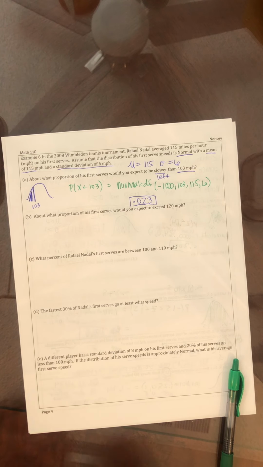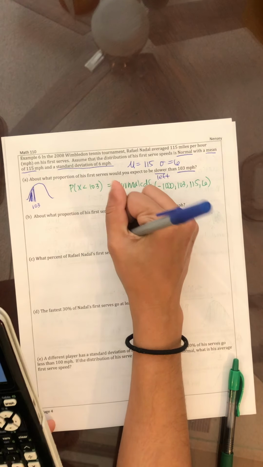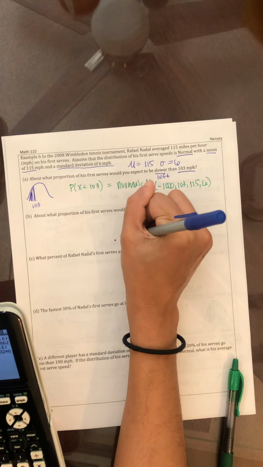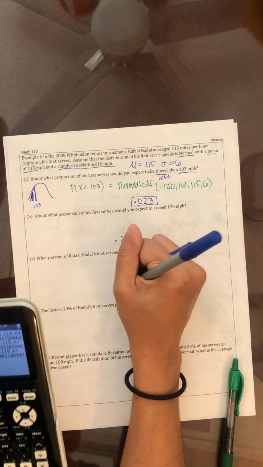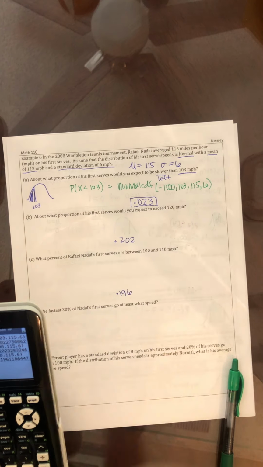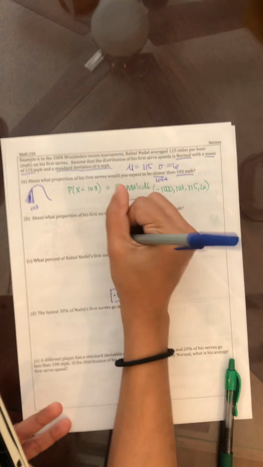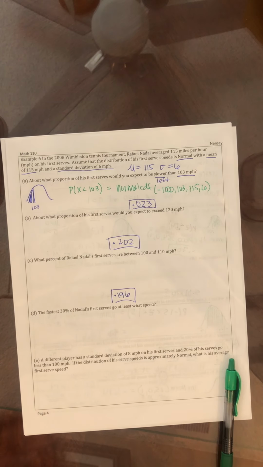Okay. For B and C, I'm again just going to give you the answers. I'm not going to actually go over the work. If you have questions, just let me know, but it's more just practice problems. So this is going to be 0.202. And for this one, you're going to get 0.9196. So again, see if you can get those answers. It's more just practice, and I'm trying to include more practice problems.